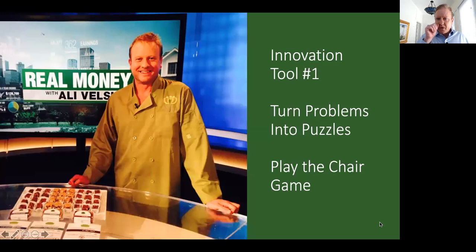So just a quick review. We had innovation tool number 1, where you view your problems as challenges or puzzles. That makes it more fun. It also puts you into a more positive frame of mind. And for your homework, some of you chose to play the chair game, where you either took a chair or any other object and you redesigned it.